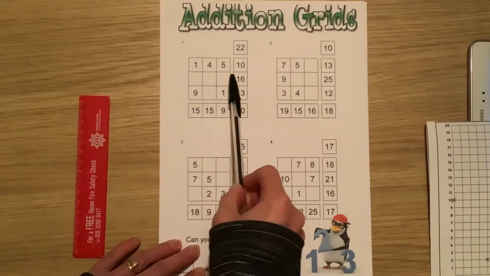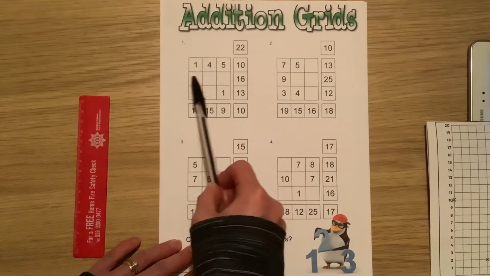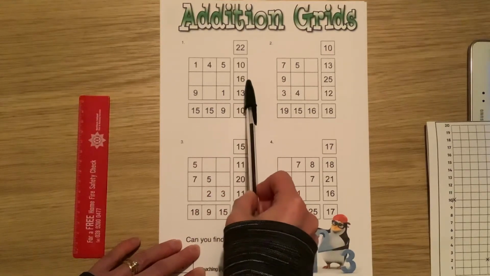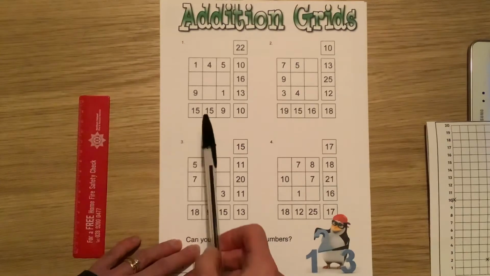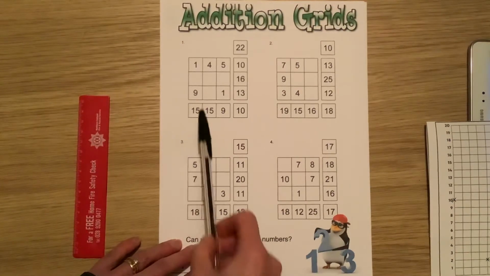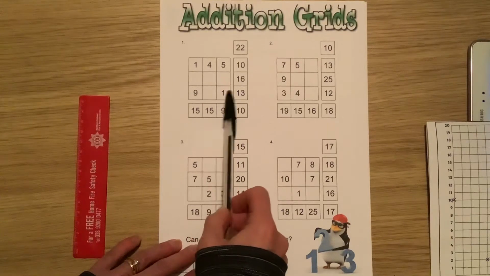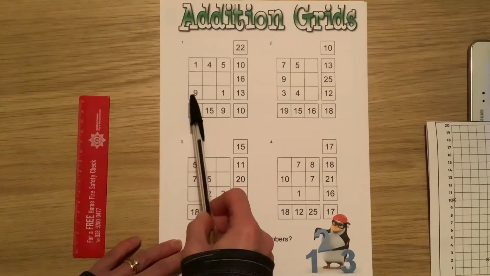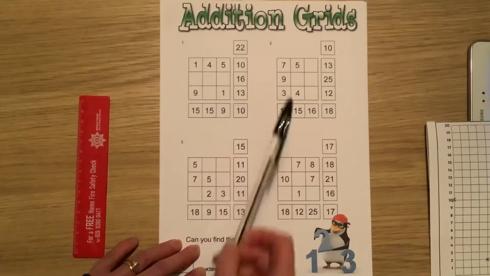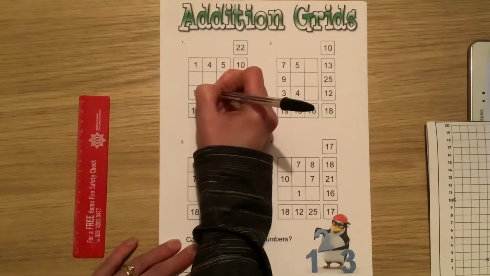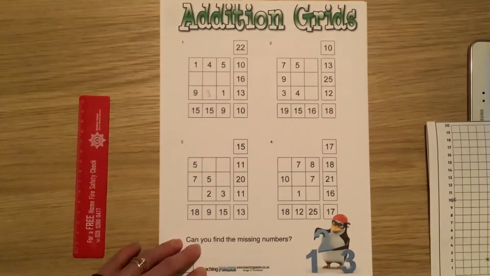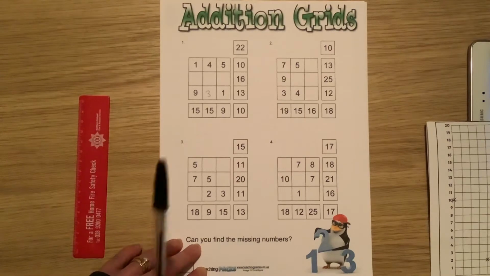At the minute I can't work out straight away all three of these numbers that add up to make 16. But what I can do is look for a space that I could work out. I could work out this number. 9 add something, add 1 makes 13. So 9 add 1 is 10. Add what makes 13? Yeah, nice easy start. We need to put a 3 into that space in the grid.